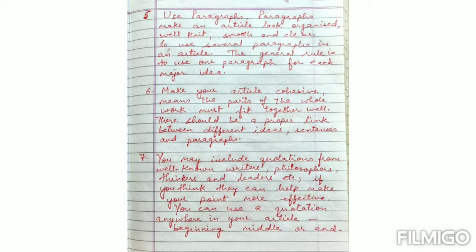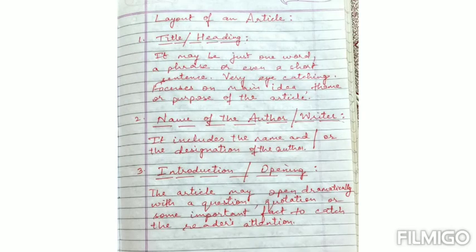So these were the important tips of writing an article, students. Now let me explain the layout of an article to you people. Means how to start with and how to proceed, and then finally how to end the article. The very first point is title or heading. It may be just one word, a phrase or even a short sentence also, right?